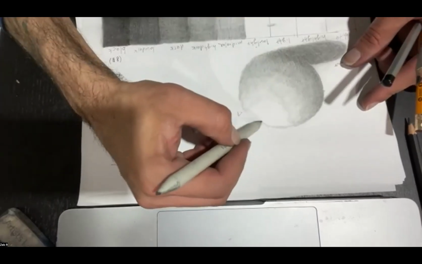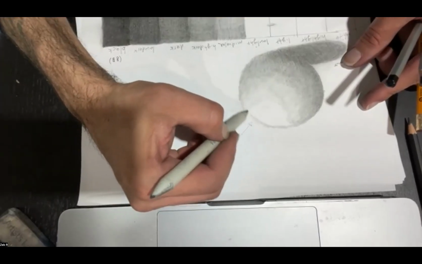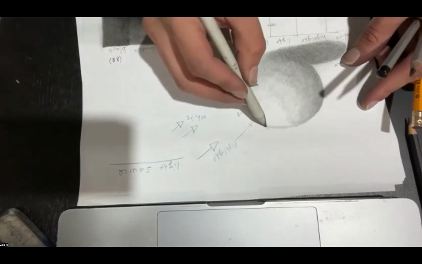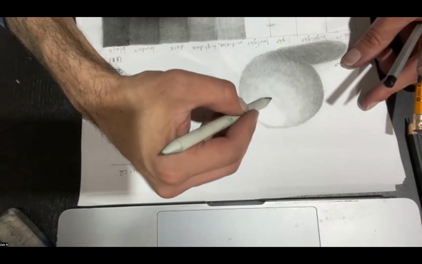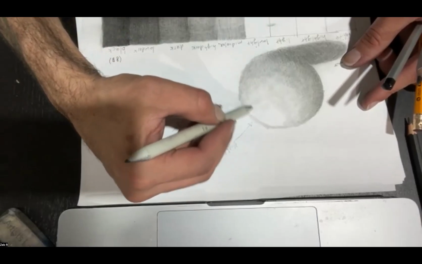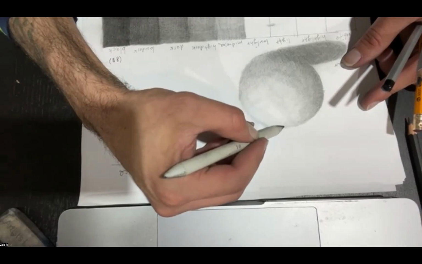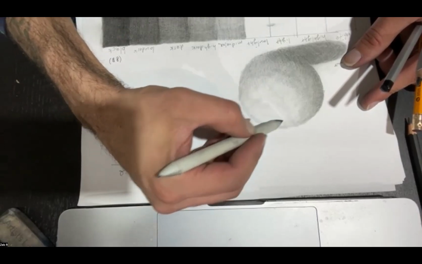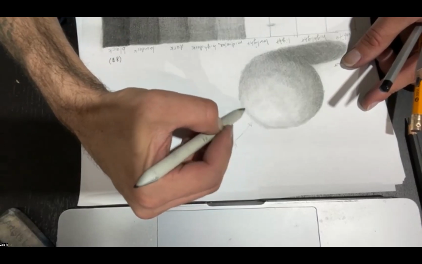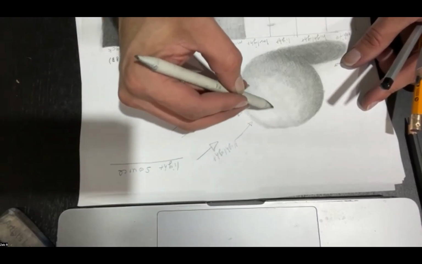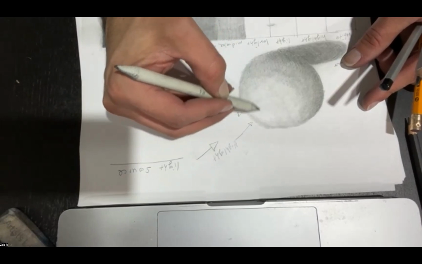Try to kind of close in the sphere. And I want to make sure that my highlight is prominent, right? So I want to leave it white. I don't want to blend the graphite onto that area of the paper. I want to make sure it's a really clear highlight.